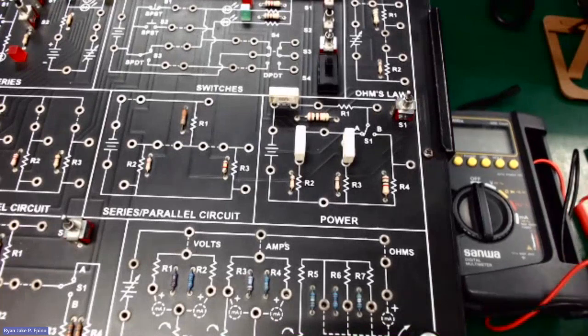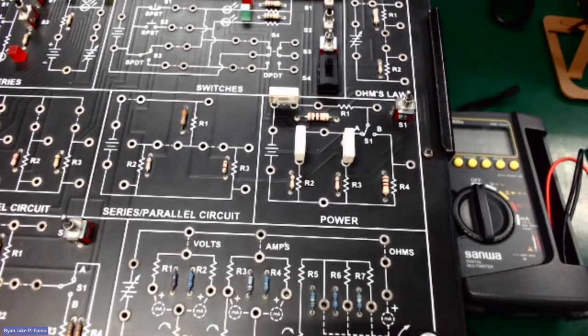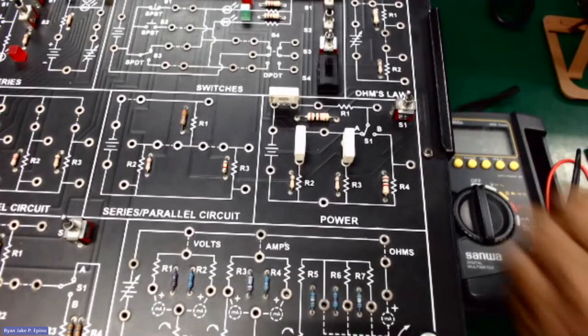We are told to get the voltage drop in our R2.